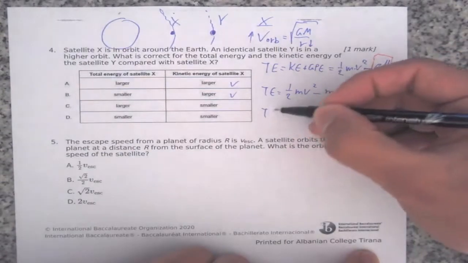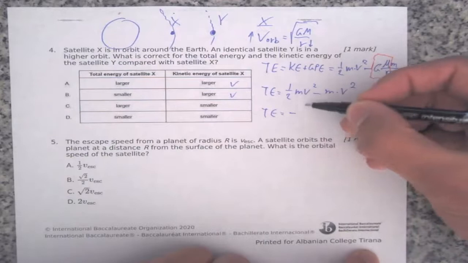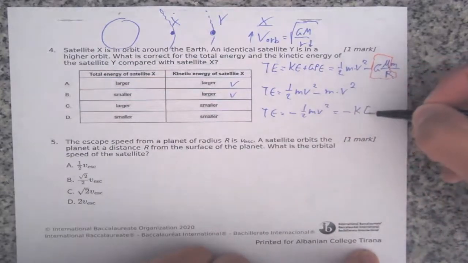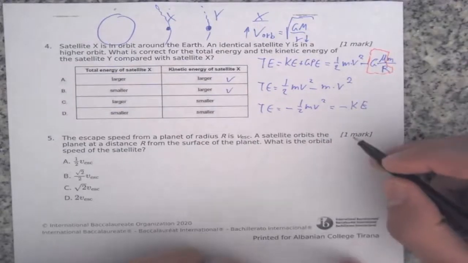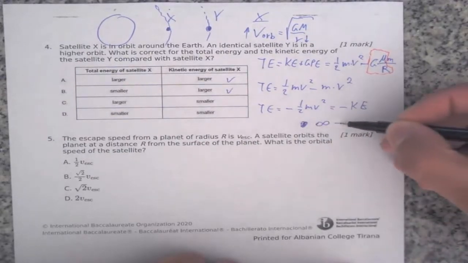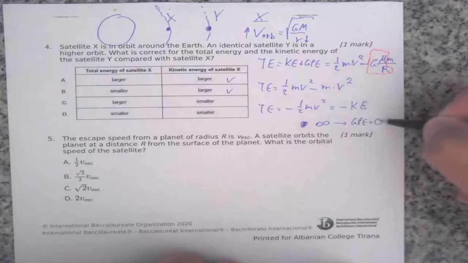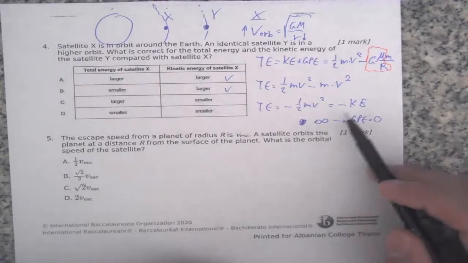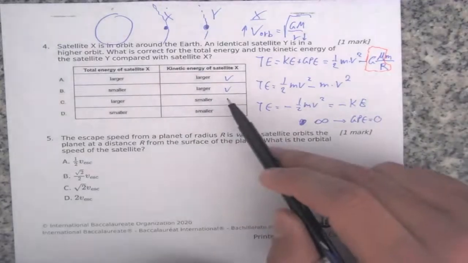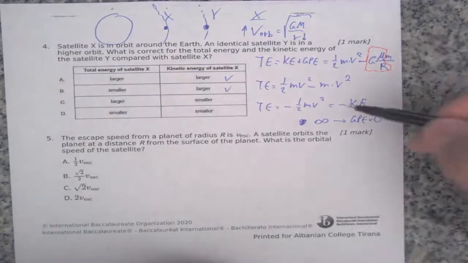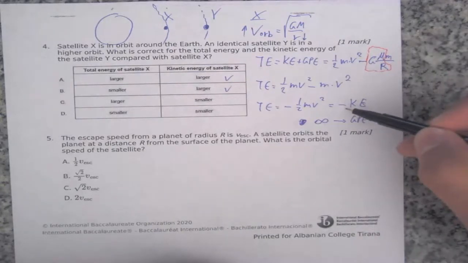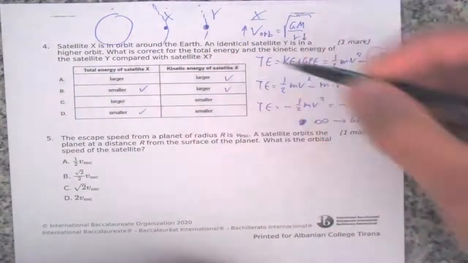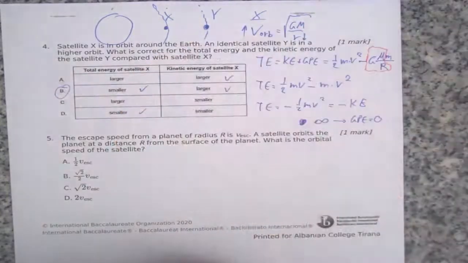If you do the math, you see that the total energy is negative 1 over 2 m v squared, so it is negative kinetic energy. And it makes sense because at infinity, your gravitational potential energy is 0, so your total energy would be the kinetic energy. So what we see from here is that the kinetic energy of satellite X is bigger. With the negative sign, that means that the total energy of X is going to be smaller than the energy of Y. So the correct answer here is B.